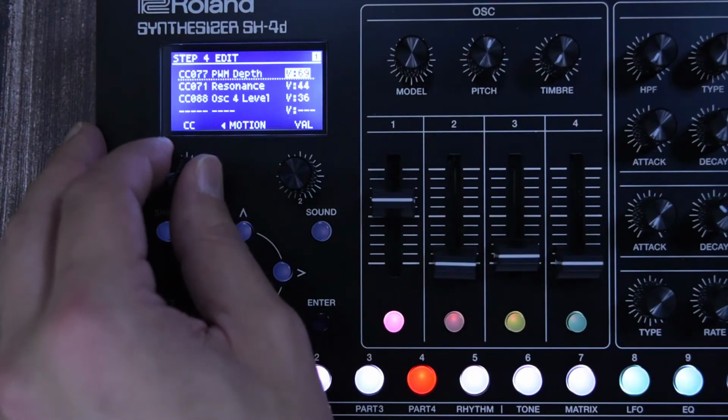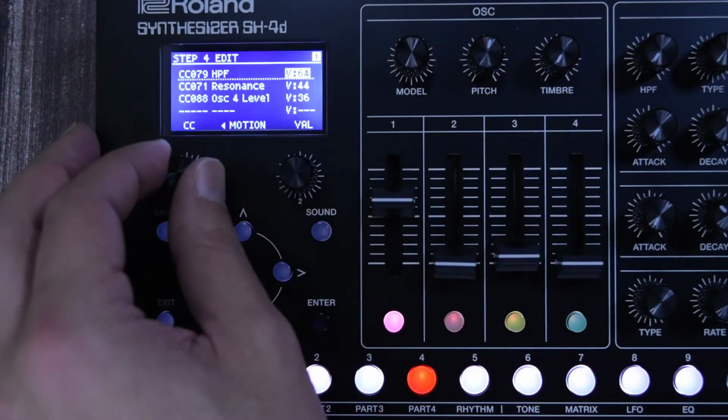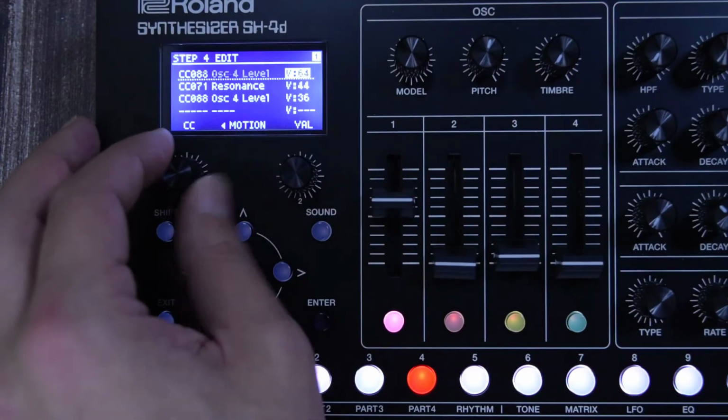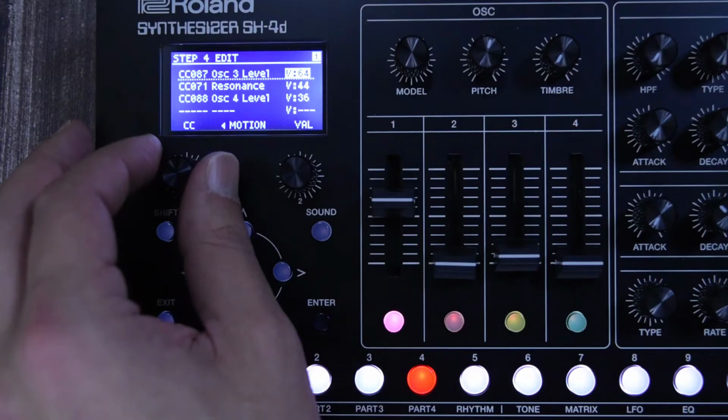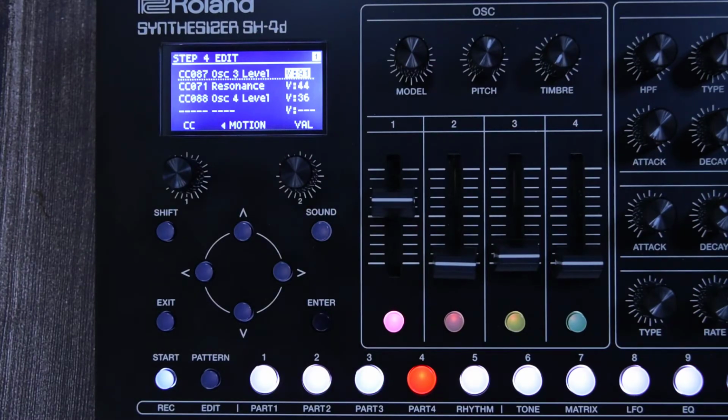So I can change it to maybe some other thing, high pass filter, for example. And maybe I'm going to be doing, I don't know, oscillator 3 level. It doesn't matter. It's going to be on step number 4. And again, we can maybe do the same thing on this one. Now, the main point right here is that you can go step by step and just edit whatever it is that you do in terms of motion.